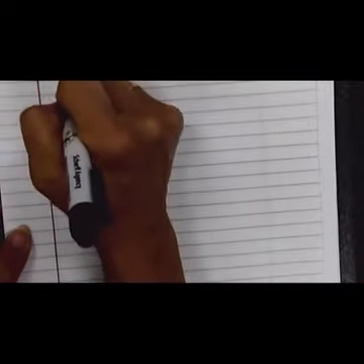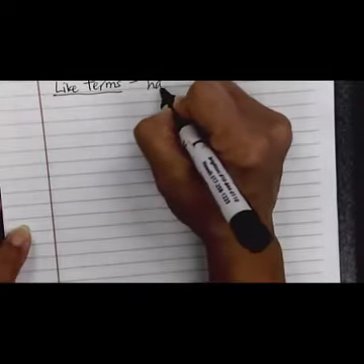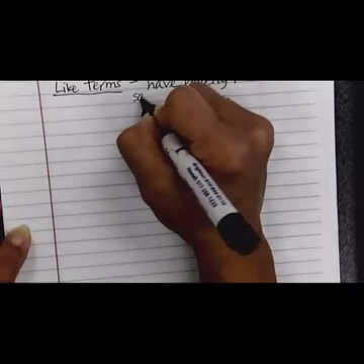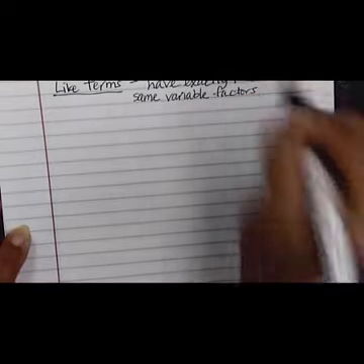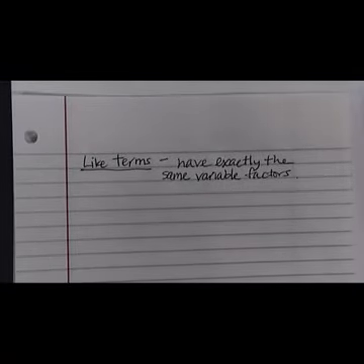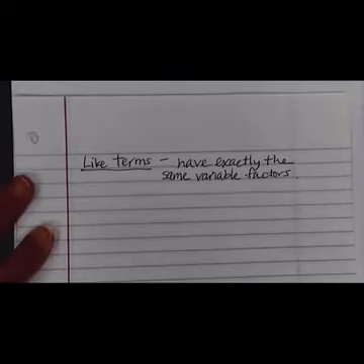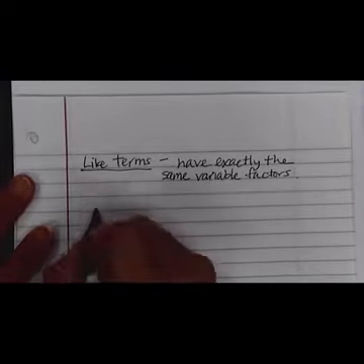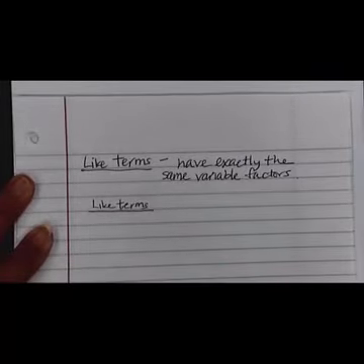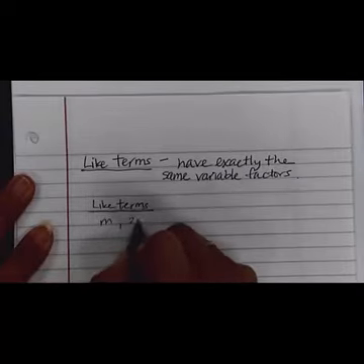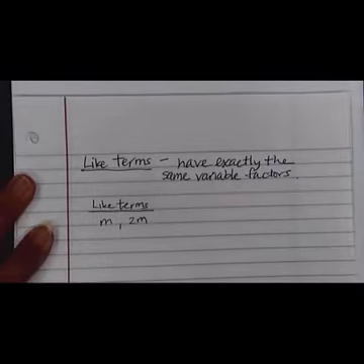Now I'm going to talk about like terms. Like terms have exactly the same variable factors. Let me give you an example of like terms. m and 2m. Those are alike. Why are they alike? They both have an m, and those are exactly alike.